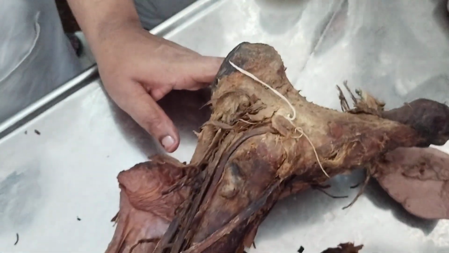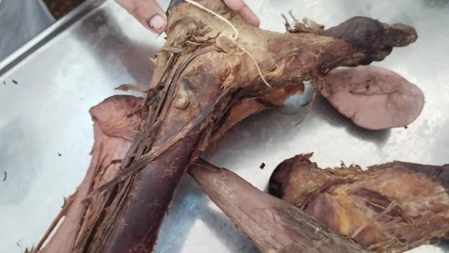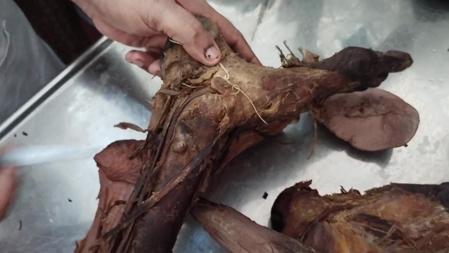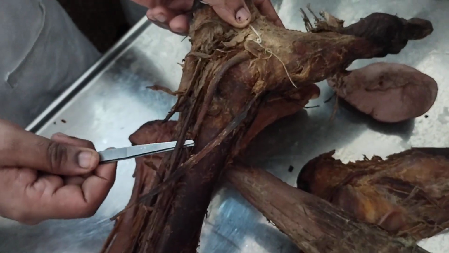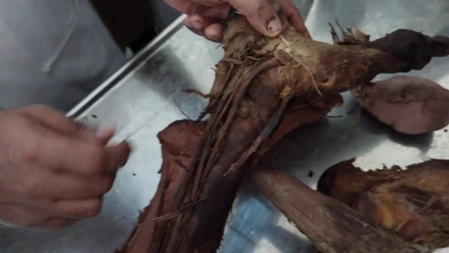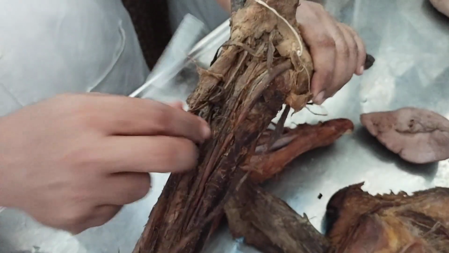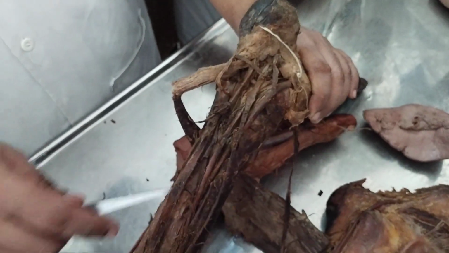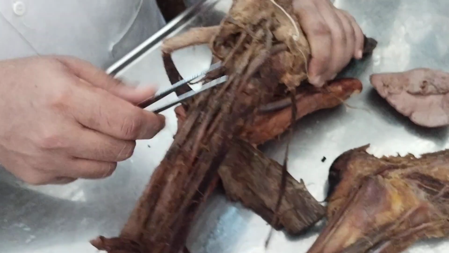So what is the mnemonic for the posterior? So T, past doctors. T for tibialis posterior. So just behind the medial malleolus you get tibialis posterior. Then you get doctors. This is flexor digitorum. Then you get the artery and nerve. So that is really difficult here.